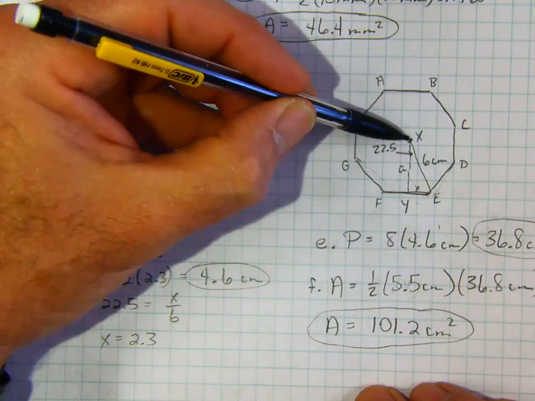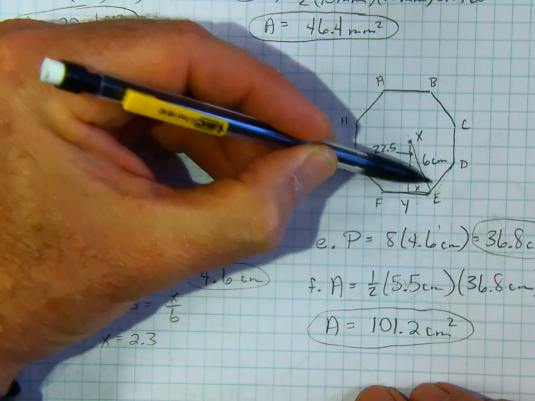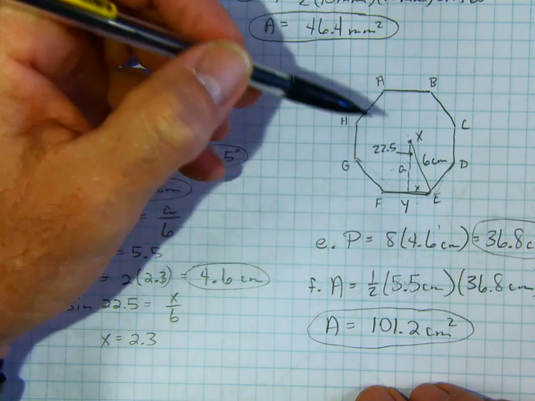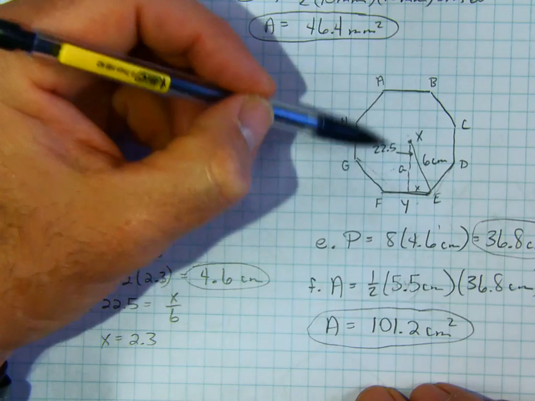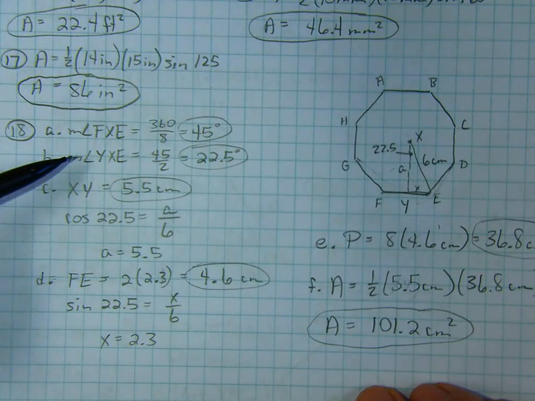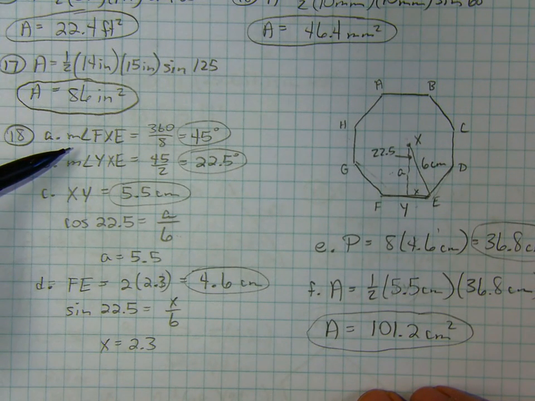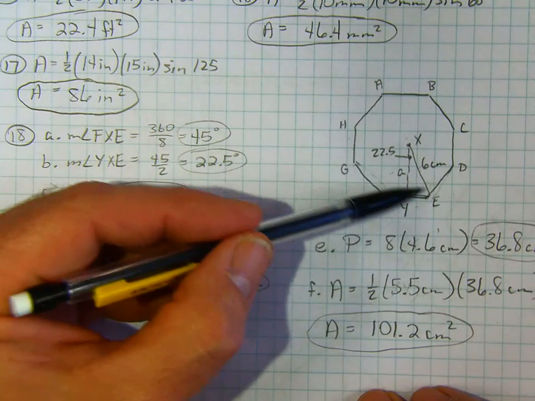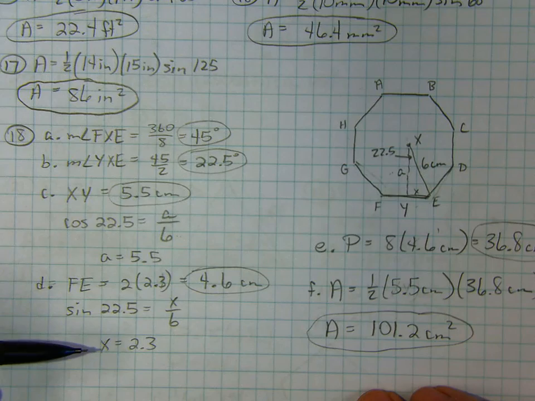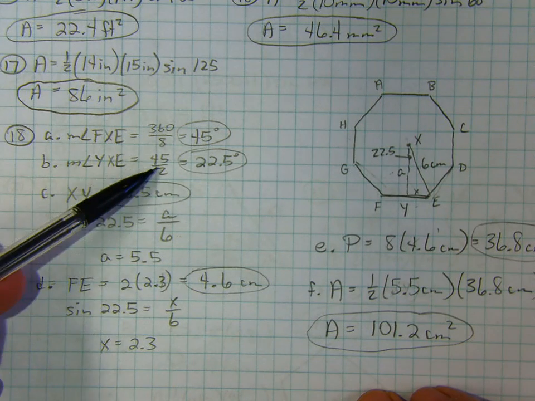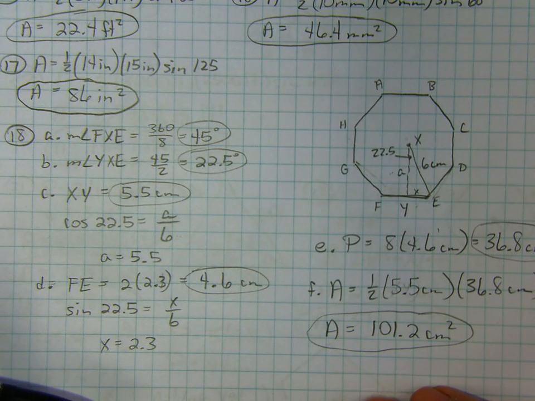Well, FXE would be that central angle, the angle formed by two radii. So it's 360 divided by 8, because it's an octagon. 360 divided by 8 is 45. Then they wanted the measure of angle YXE, which is half of that angle. 45 divided by 2 is 22.5.